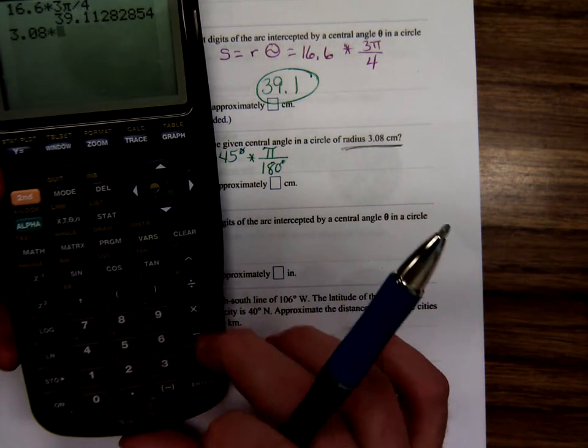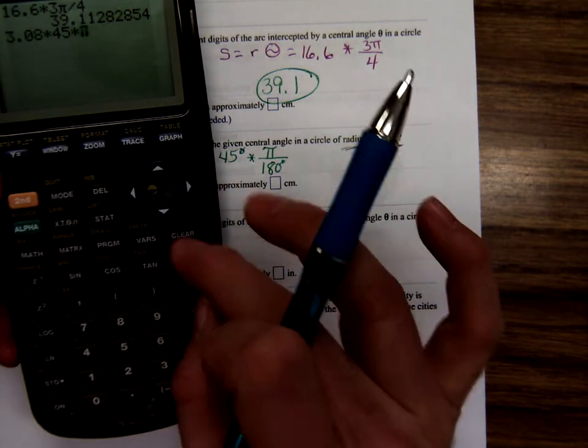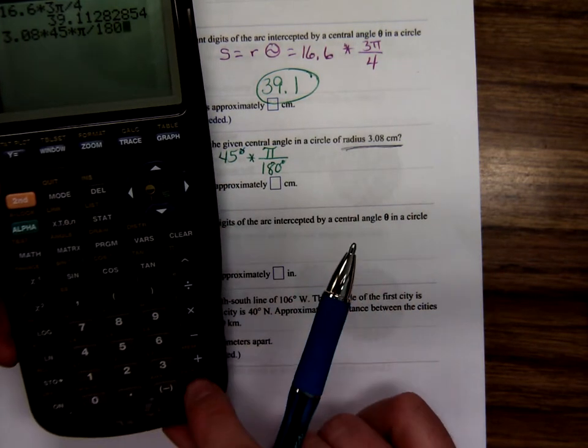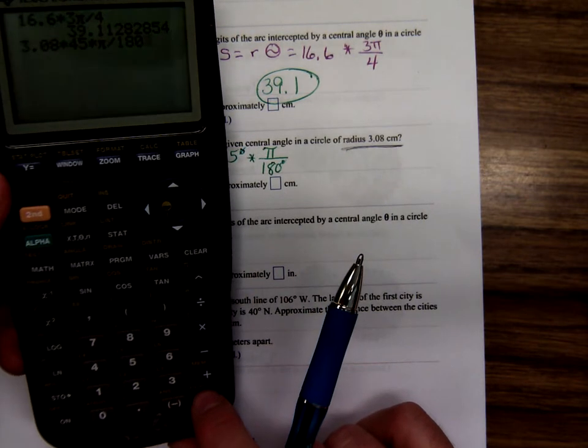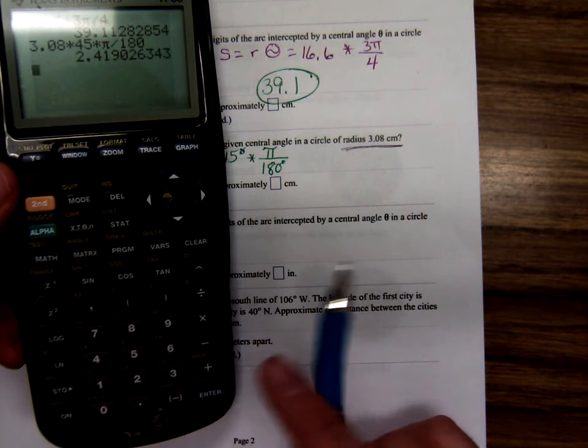Now, if you already have memorized that 45 degrees is pi over 4, you could have just used that.